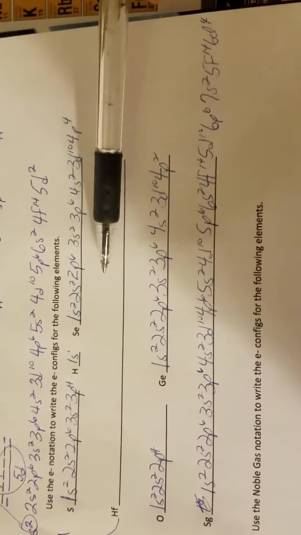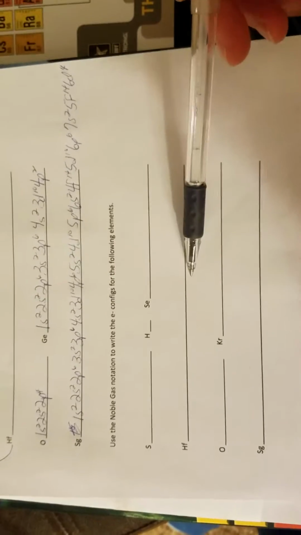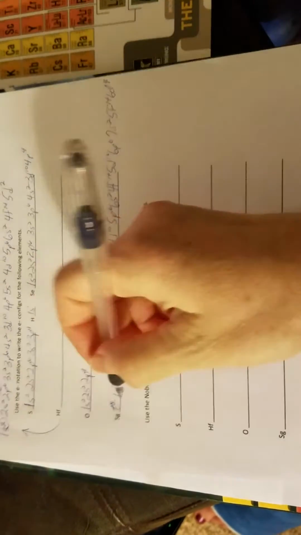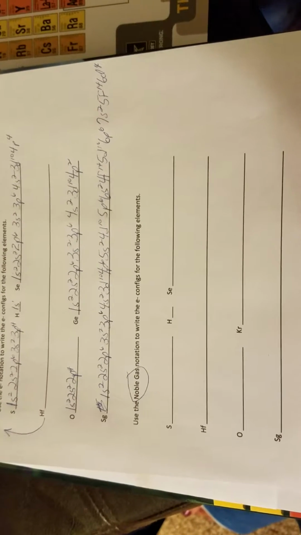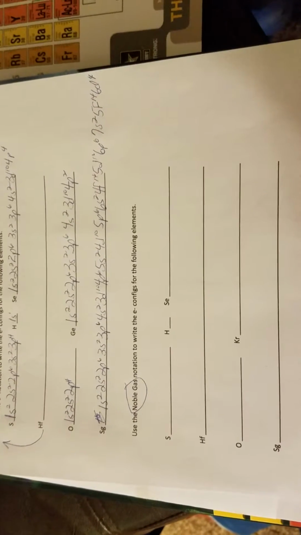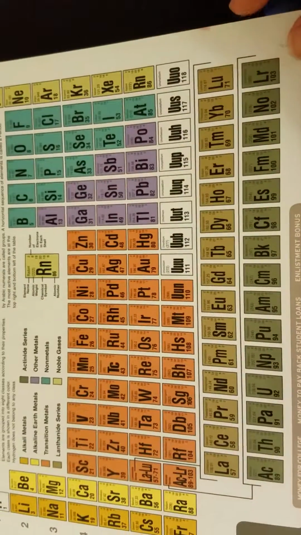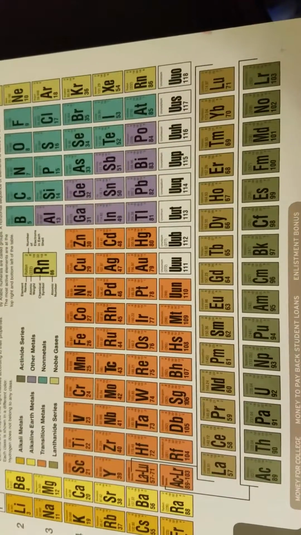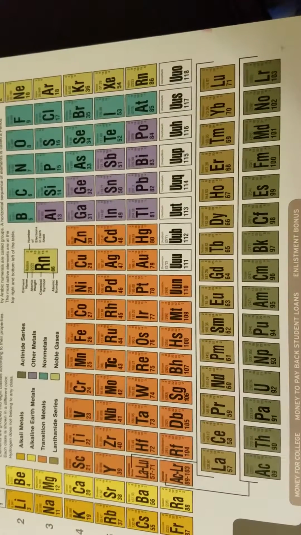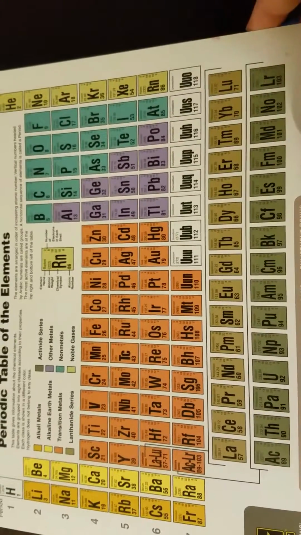So, there's a reason that I use the same elements here as I did here. This last method is we're going to be using the noble gases. I just have the noble gas notation or the noble gas shorthand, whichever way you want to think about it. And so I have my periodic table here for us this time, and we're going to refer to this whenever we do the electron configuration. So here's basically what happens.